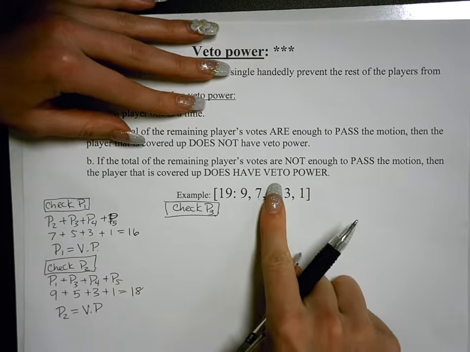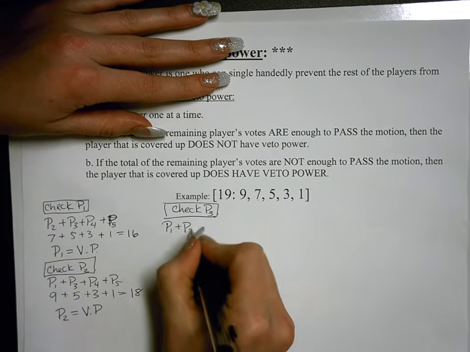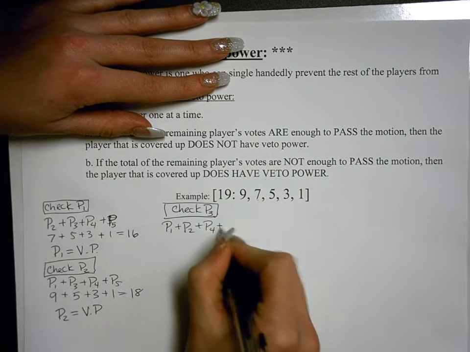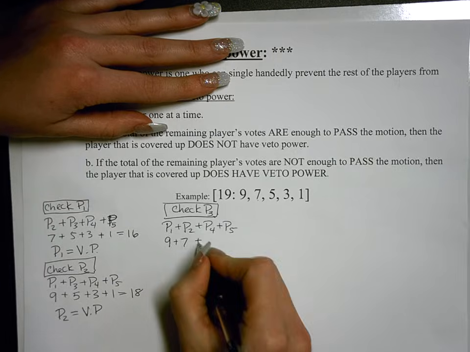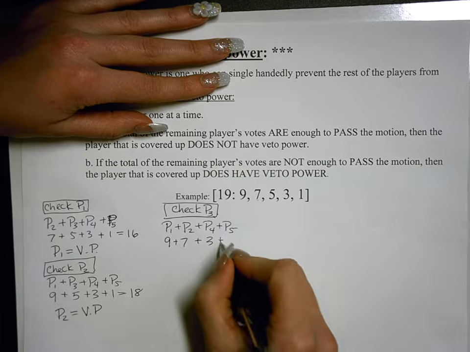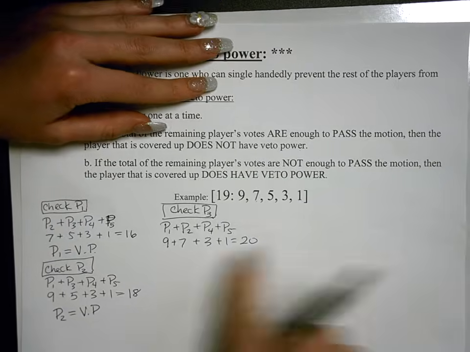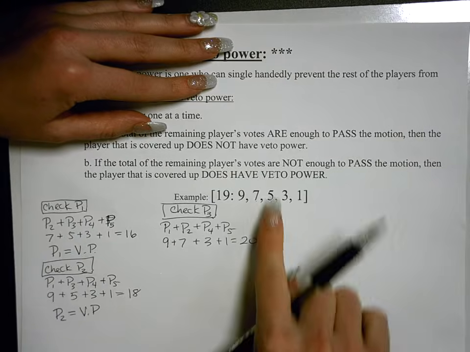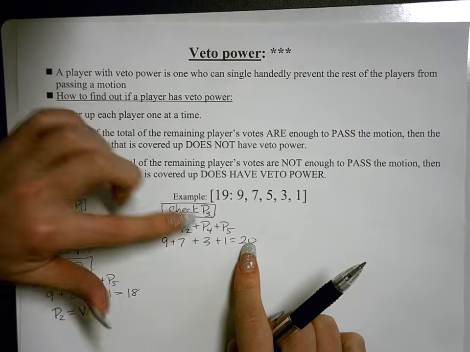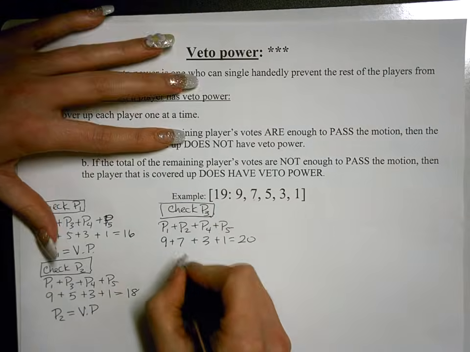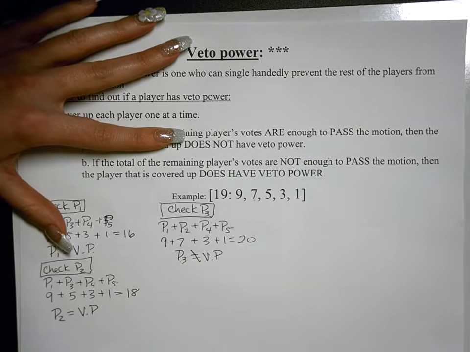So I'm going to cover up player 3, and I'm going to count up the remaining votes. So player 1 plus player 2 plus player 4 plus player 5. That would be 9 plus 7 plus 3 plus 1 for a total of 20. Now, these 4 people actually have enough votes to pass a motion without player 3. So that means player 3 does not have veto power.